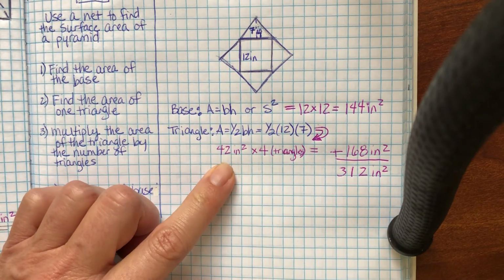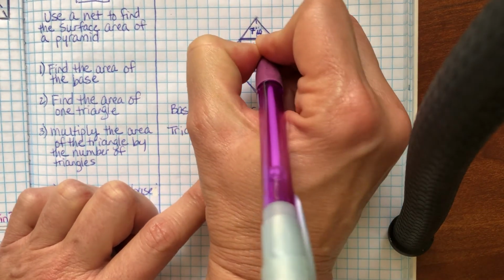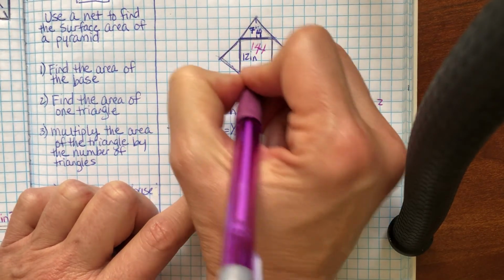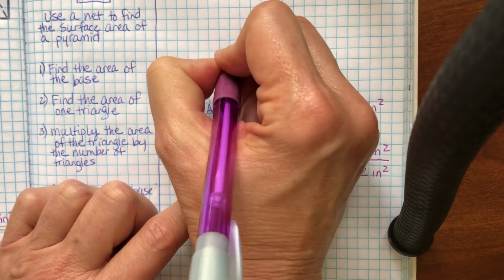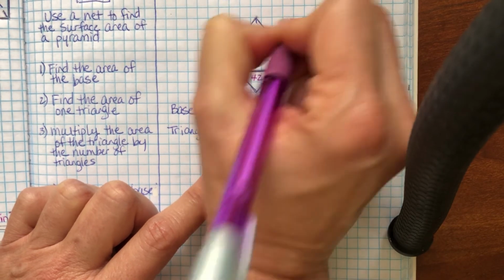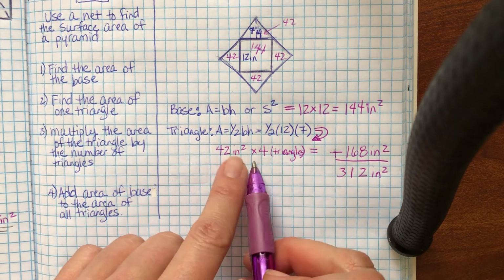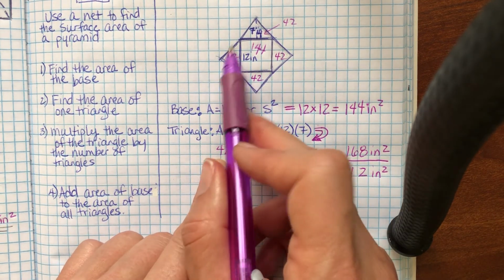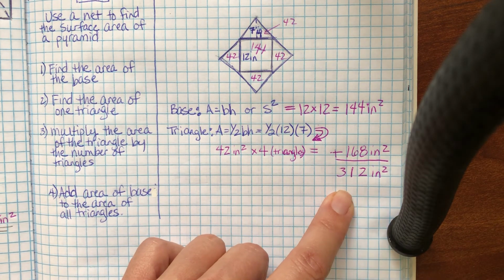Let me write that in there. So this one is 144 in the base. This is 42, each of these. And then I multiplied the 42 times 4, because there's 4 of them. Add them together, you get 312 inches squared.